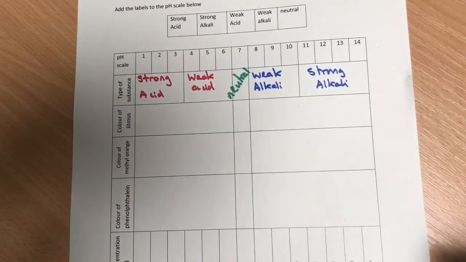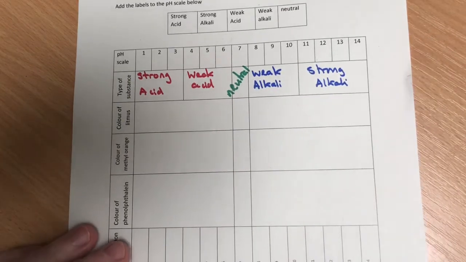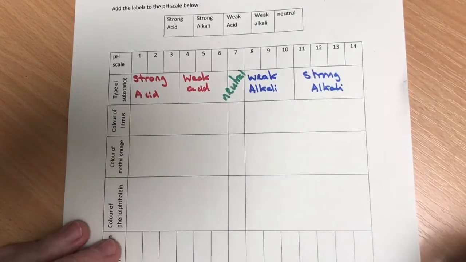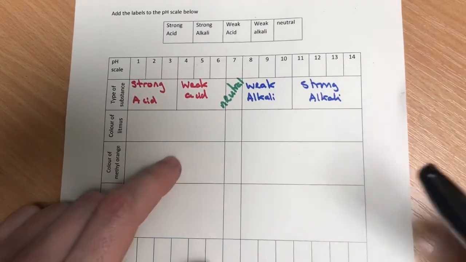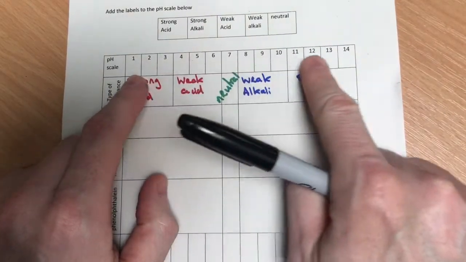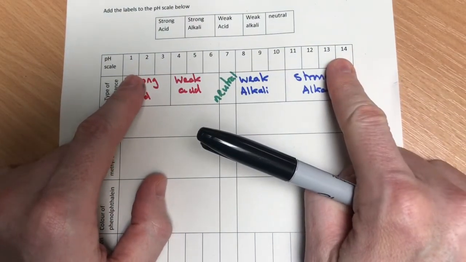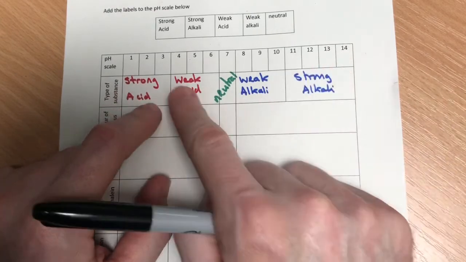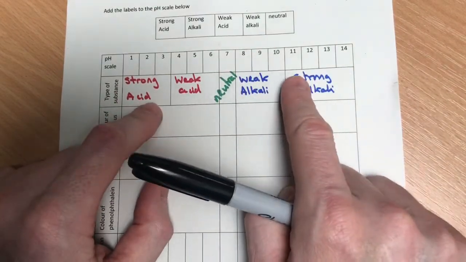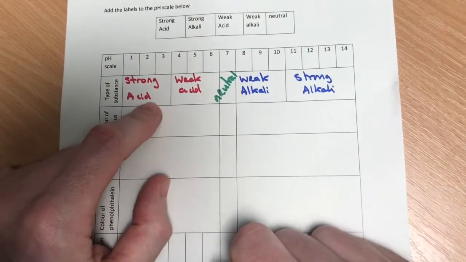Okay, in this video we're going to have a look at some key properties of acids and alkalis, in terms of indicators and how we tell them apart. So the first thing at the top here, you'll notice there's a pH scale going from pH 1 to 14, and underneath I've allocated the type of chemicals that would fit this pH scale.